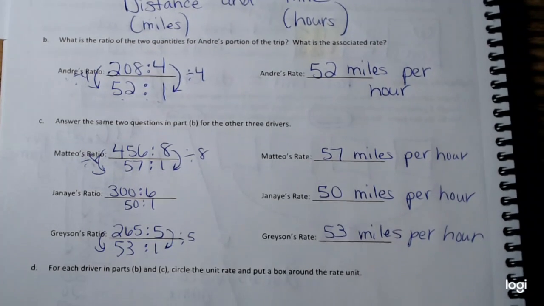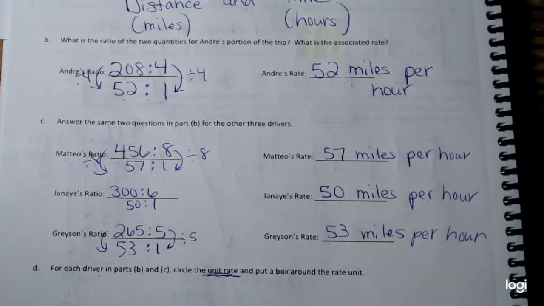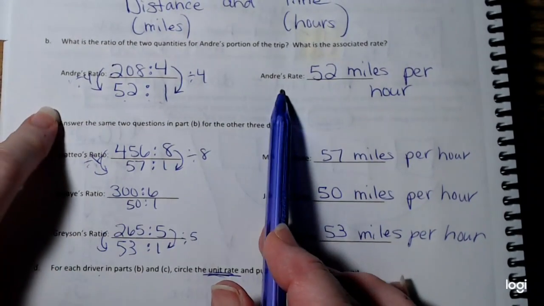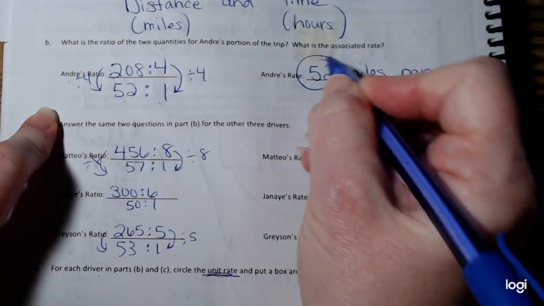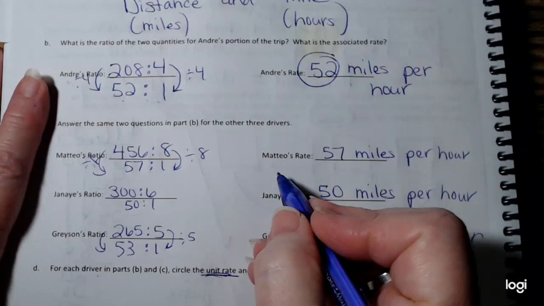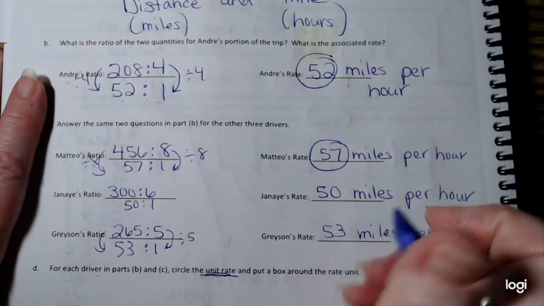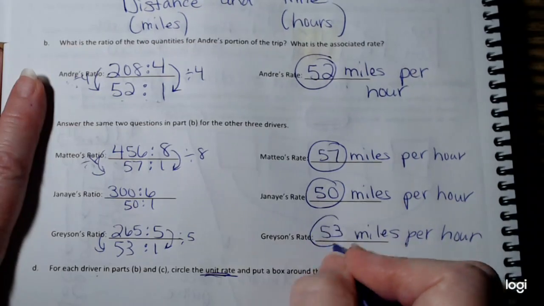All right, so it says for each driver in parts B and C, circle the unit rate. Unit. So, for example, Andre's unit rate would be 52 miles per 1 hour. Remember, unit means per 1. Mateo is 57 per 1 hour. Janae would be 50, and Grayson would be 53.